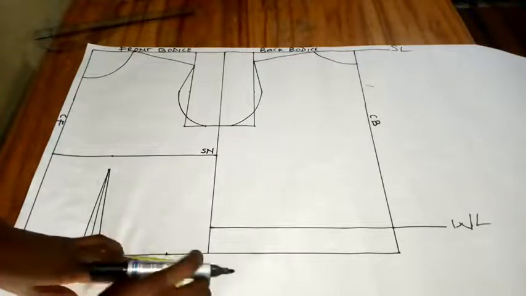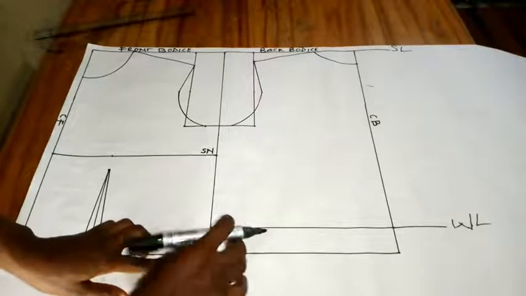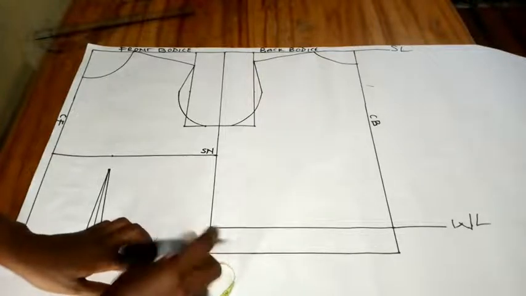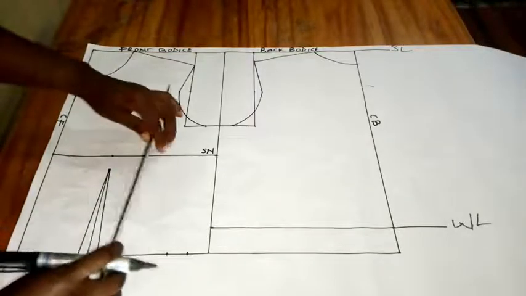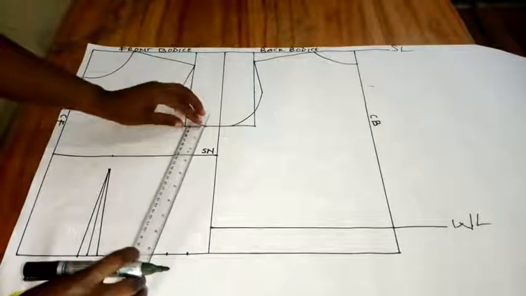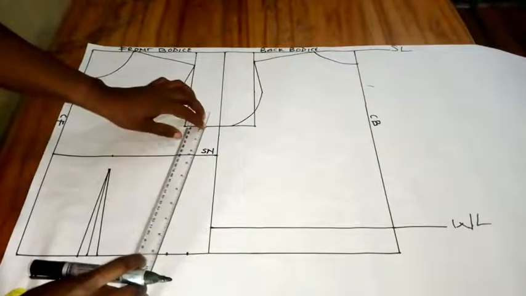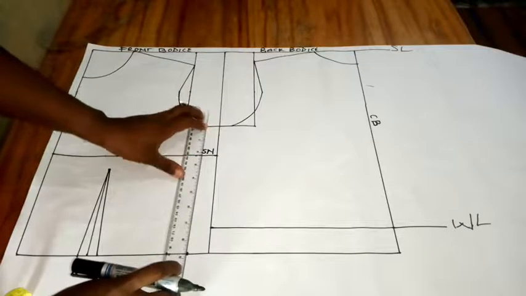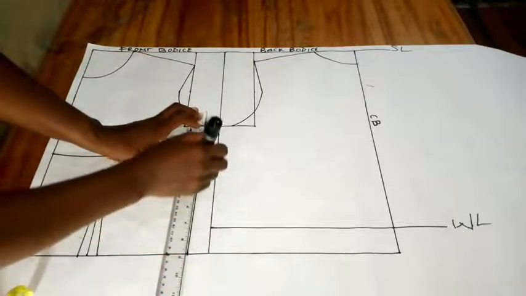But because there's a dart here, I'm going to add 1 inch here to return this 1 inch dart that will be going away. So the next thing I'll do now is to connect the line. So this is my bust measurement and this is my waist measurement here. So I'll just connect the line.